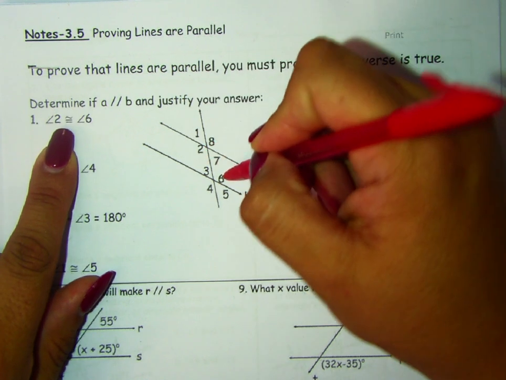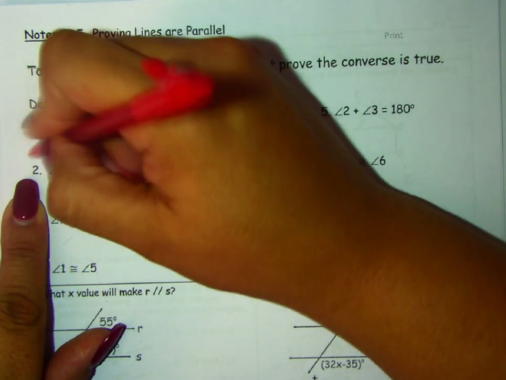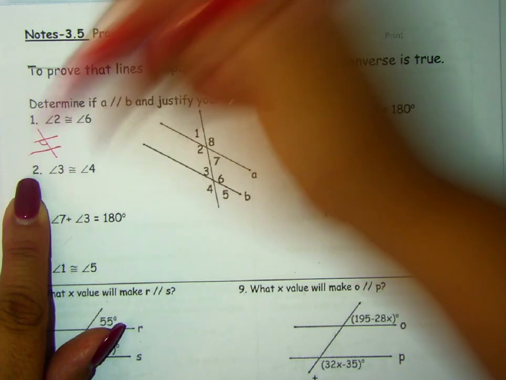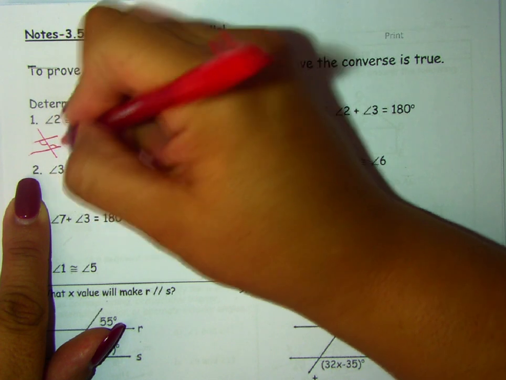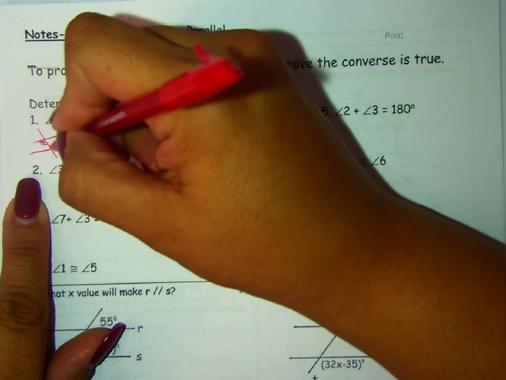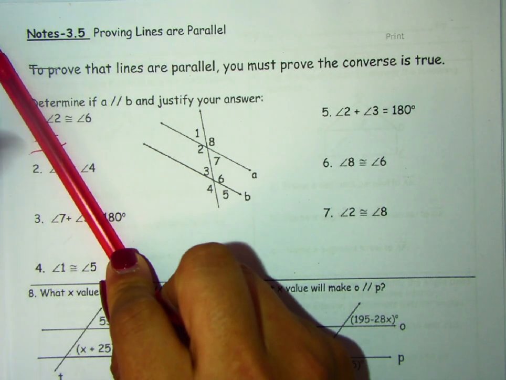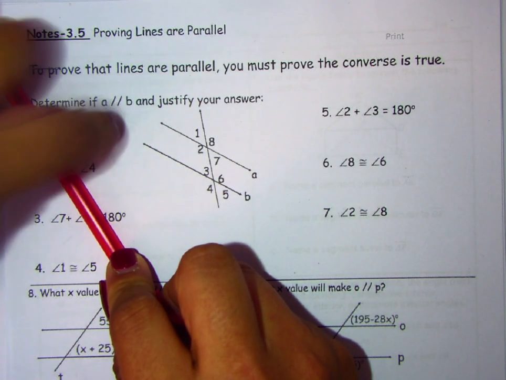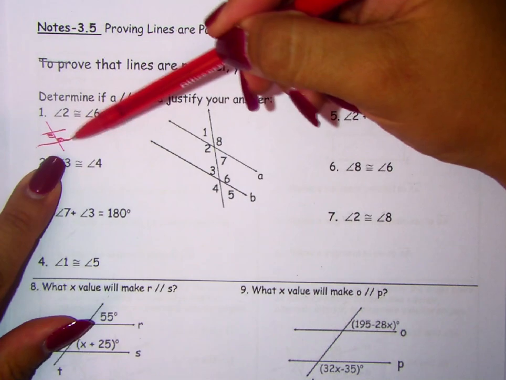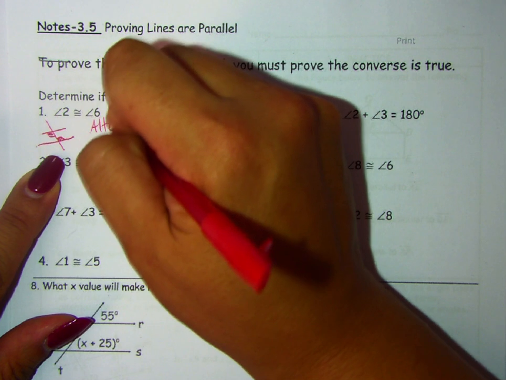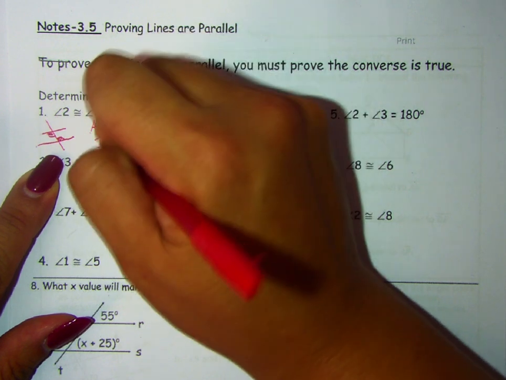2 and 6 are right there, and I recommend for you to just sketch the diagram to yourself and annotate what angles we're talking about. So angle 2 and angle 6. Those are on opposite sides of the transversal, so they're alternate, and then they're on the inside of the parallel lines. So they're going to be alternate interior.